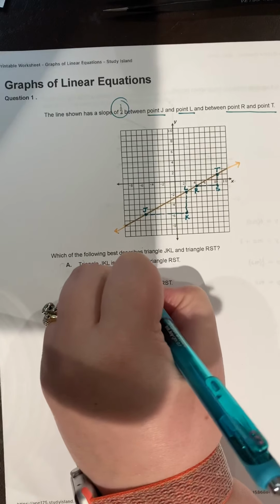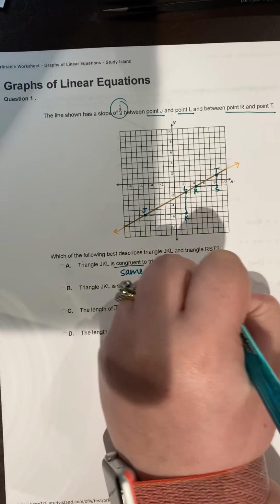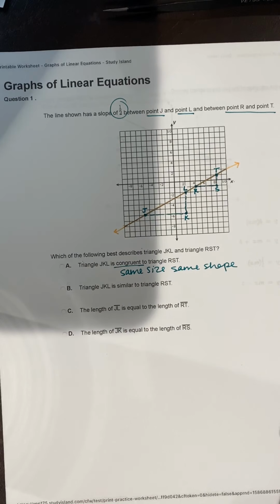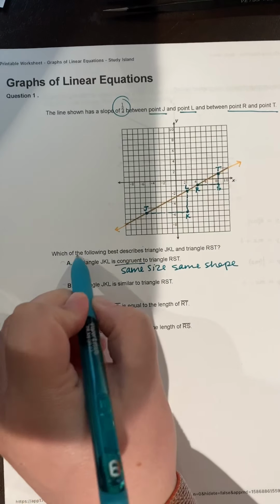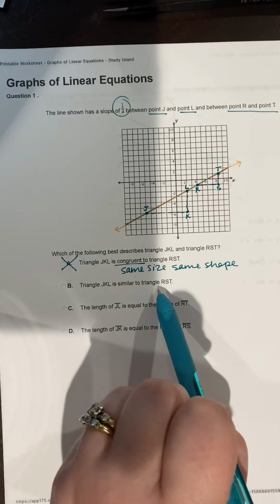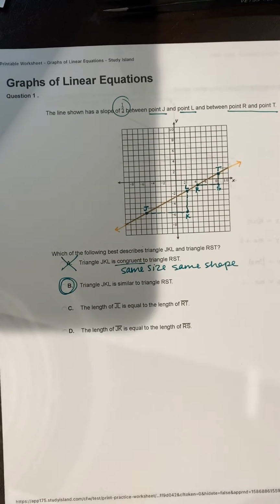They are congruent. Congruent meaning same size, same shape. Well, they are both triangles and they're both right triangles, but we can clearly see that this one is bigger. So that is not true. They are similar. They are similar. And I'm going to prove that to you really quickly.